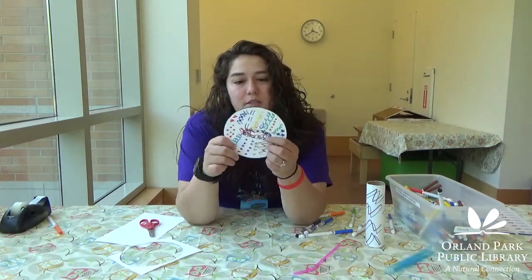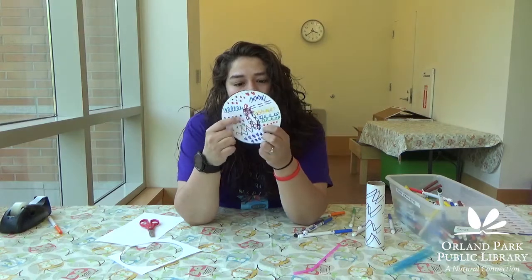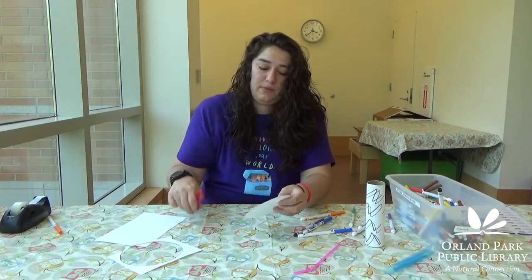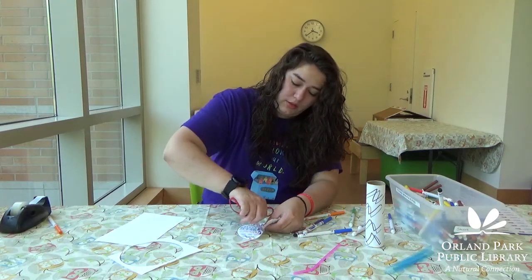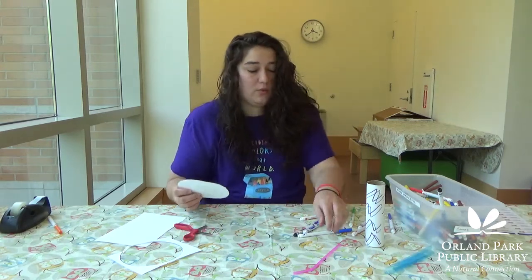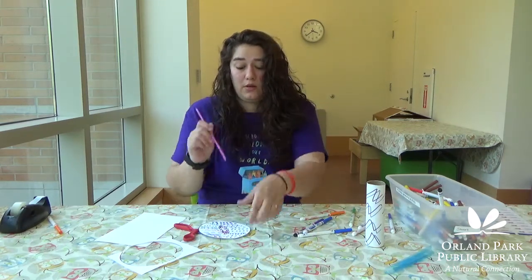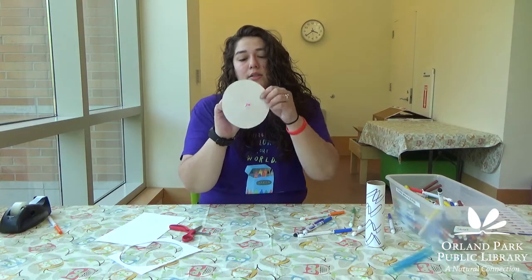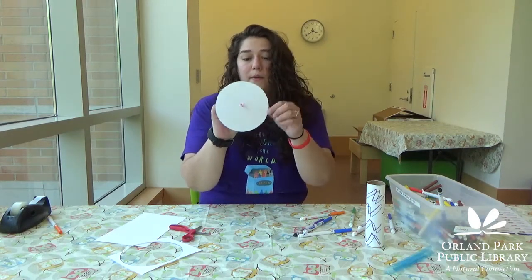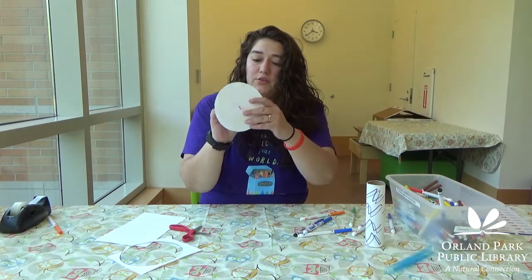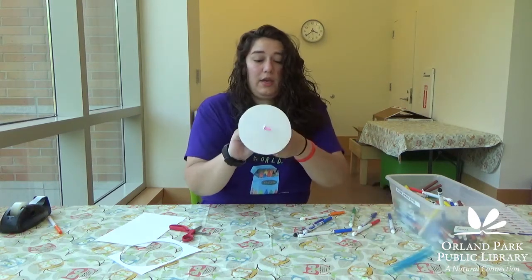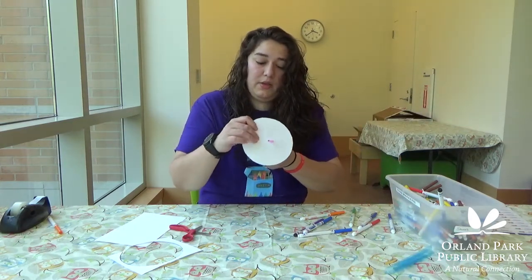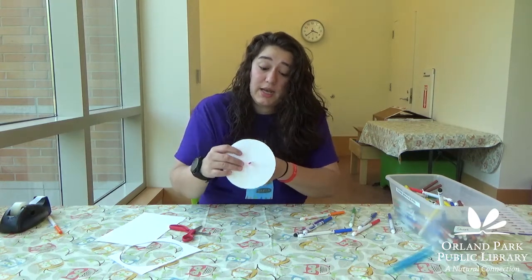All right, I have my circle all designed. It's got a bunch of different patterns here. And what we're going to do is we're going to punch a hole right in the middle of our circle. And we are going to put our bendy straw through that hole so that it can easily spin off of our bendy straw. So now we can attach this to our kaleidoscope so that you can see the designs through the kaleidoscope.